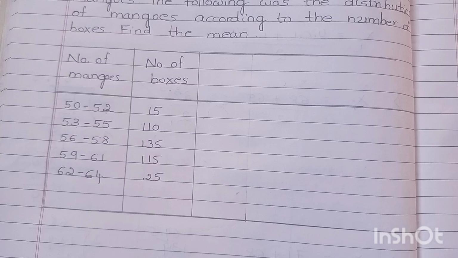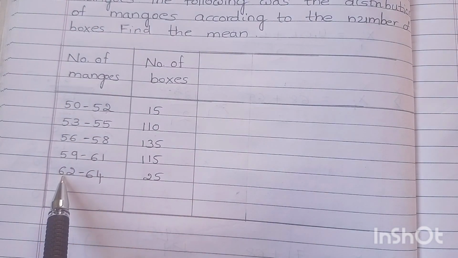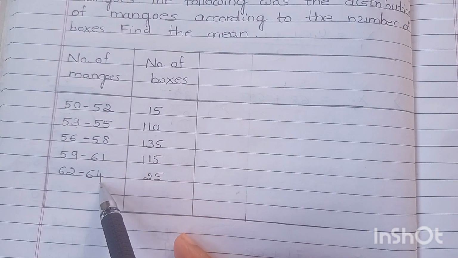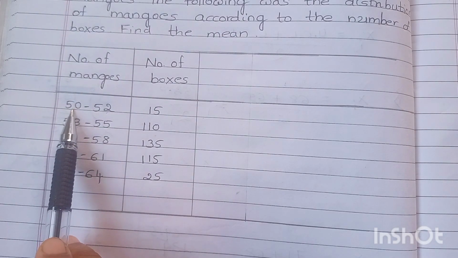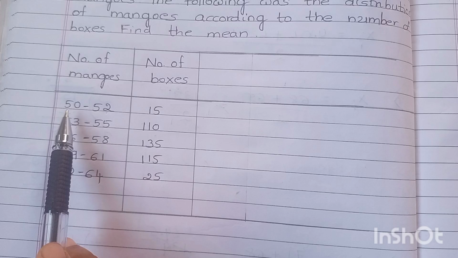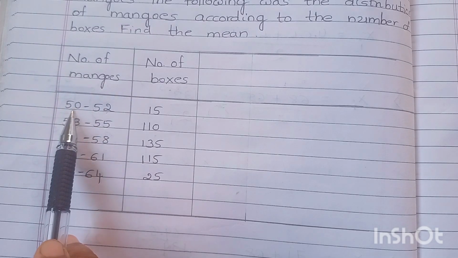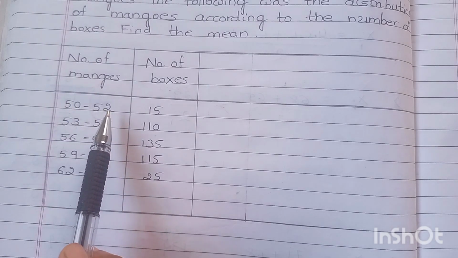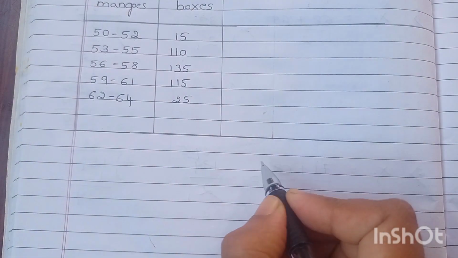So what do we have to do? We have to make a slight alternative in this. How to do this? Here we know that this is our lower class limit and this is our upper class limit. We have to subtract 0.5 from the lower class limit. Listen carefully, let me repeat it. We have to subtract 0.5 from the lower class limit and we have to add 0.5 to the upper class limit. Okay, let me write here.